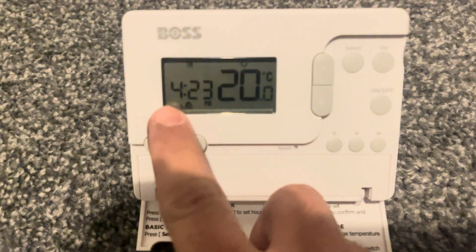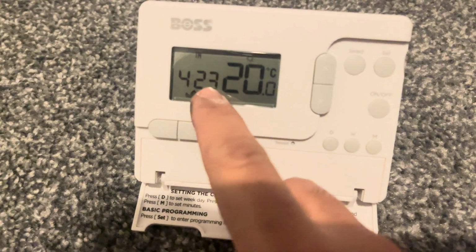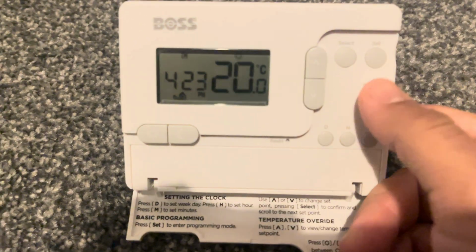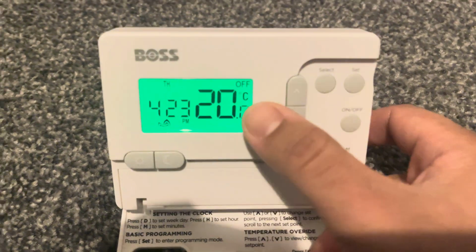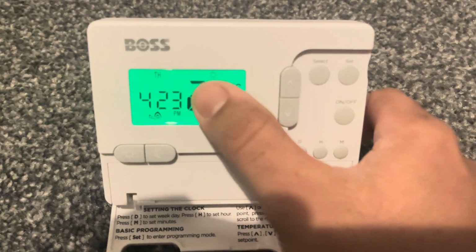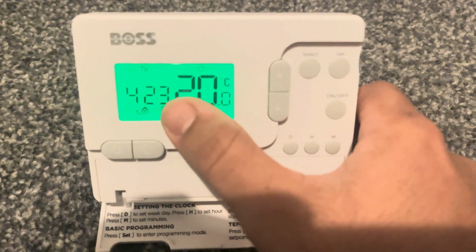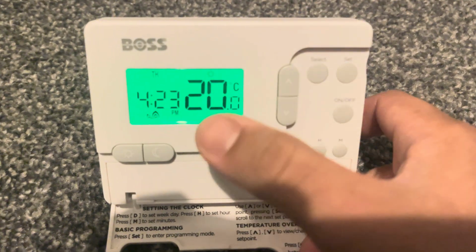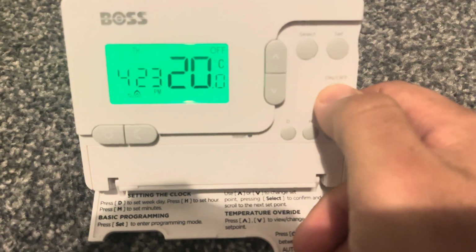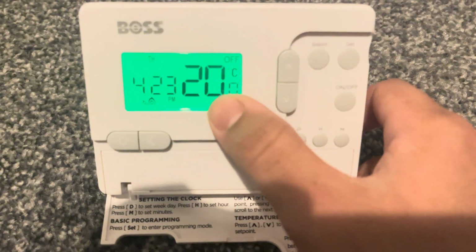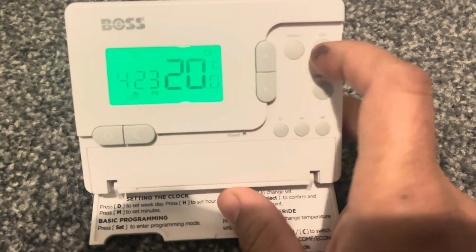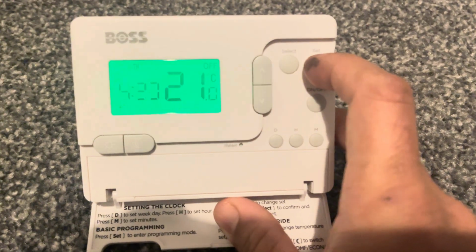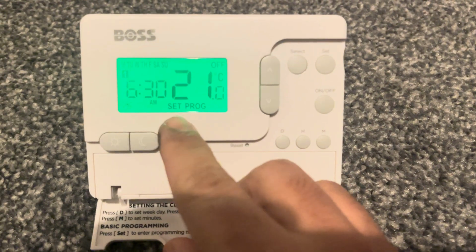At the moment, you will see the time is like 4:30. That's why when I press the on button or off button, you will see the sun time come up. That means you are still in the daytime mode. So if I press it off, that means it's off now.